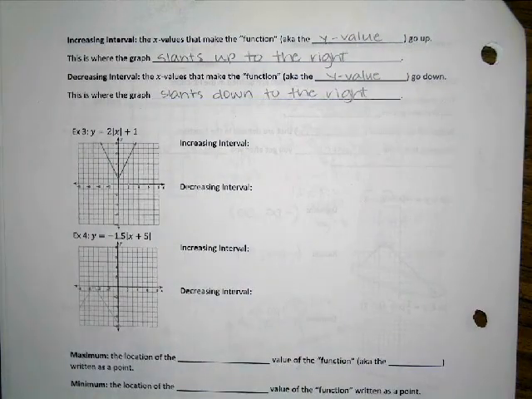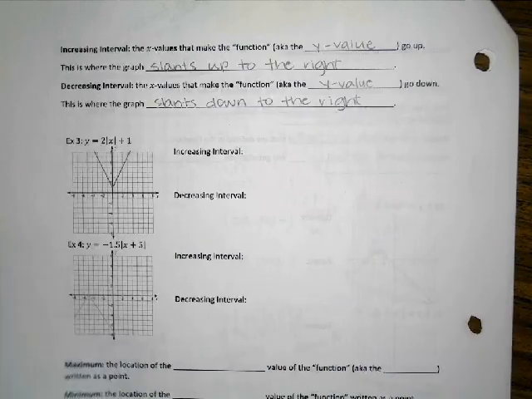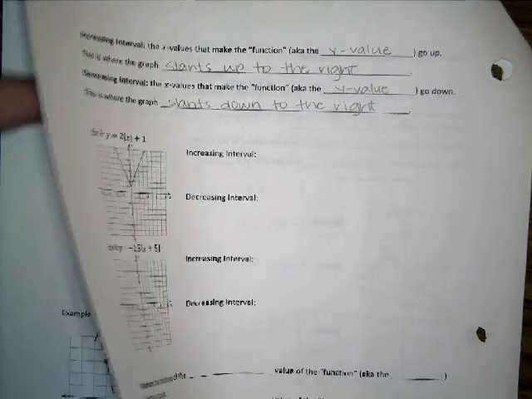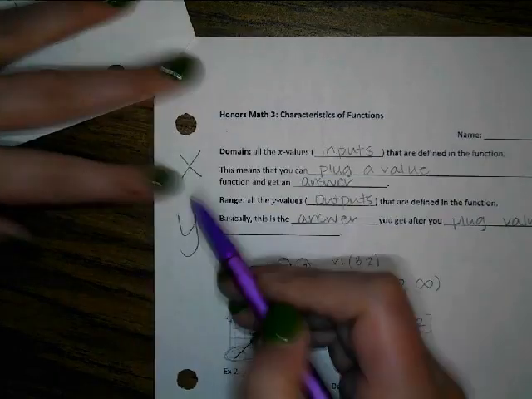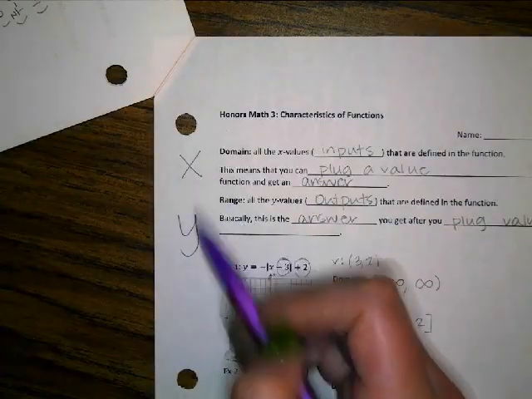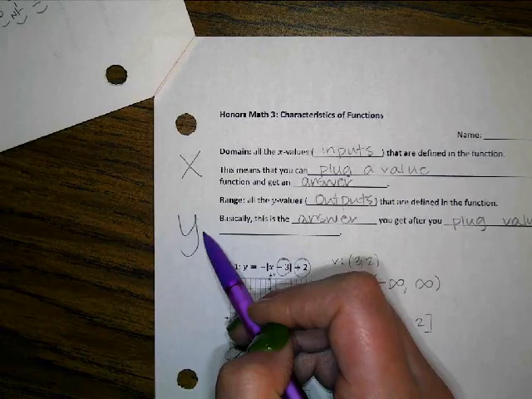So in our notes, when we talked about domain and range yesterday, we said that the domain was x values, the range was y values.